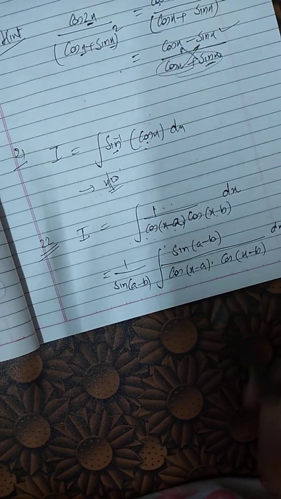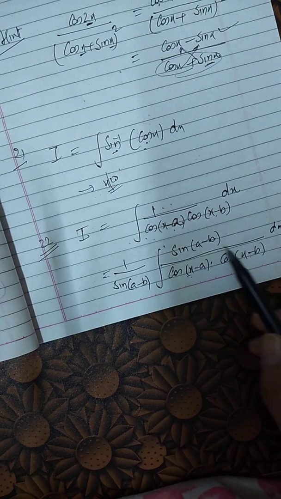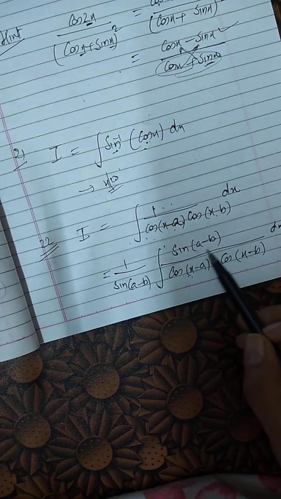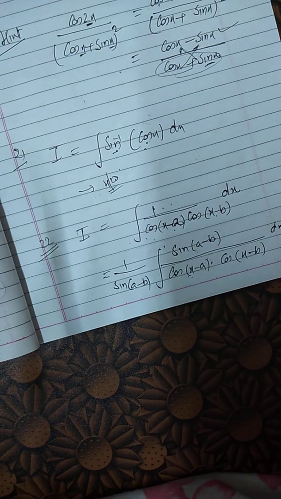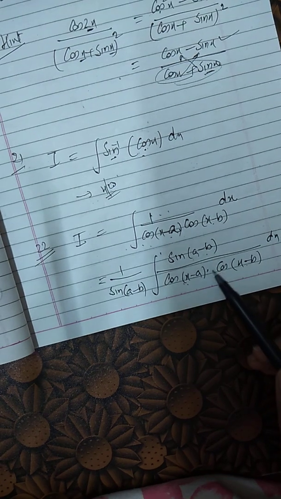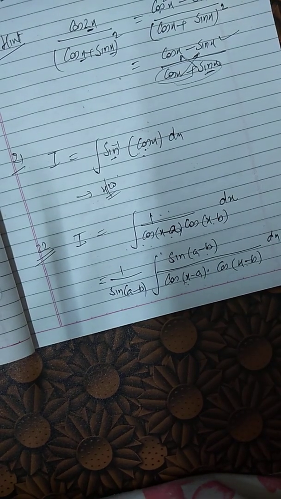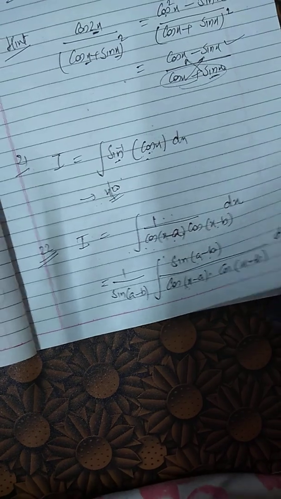Now sine a minus b is there, the denominator angle is x minus a, x minus b, and we know that if I add something and subtract the same thing, it will not make any difference. So in the angle we will add x and subtract x so that we can have the same kind of angle, and then we will apply the simple formula in the numerator to get the integral in the correct form. So let us continue here.